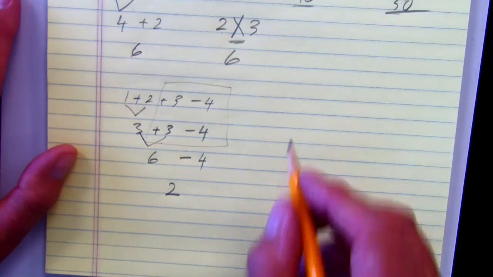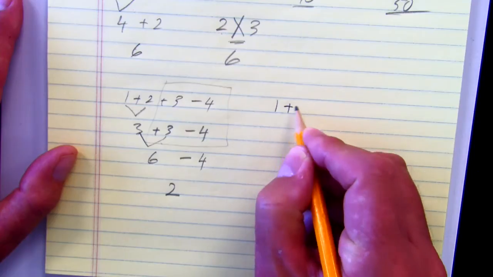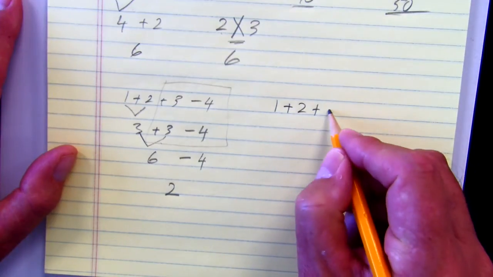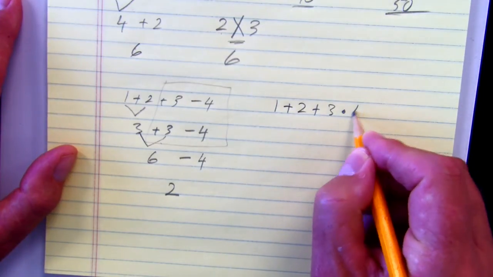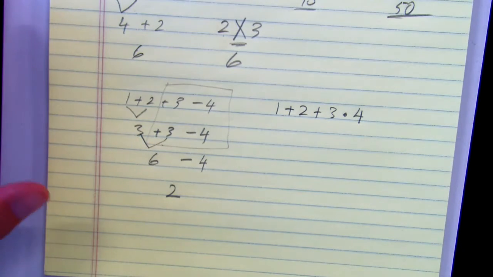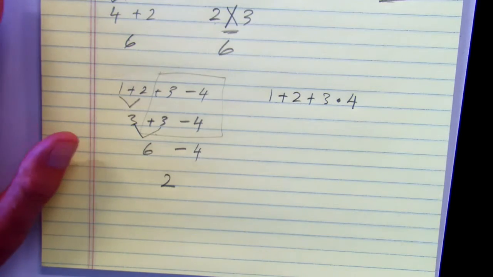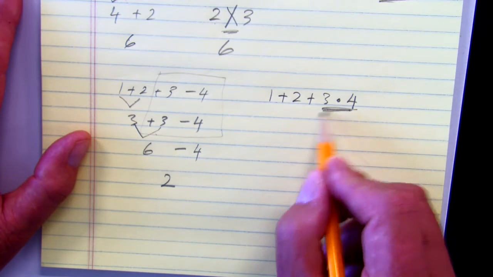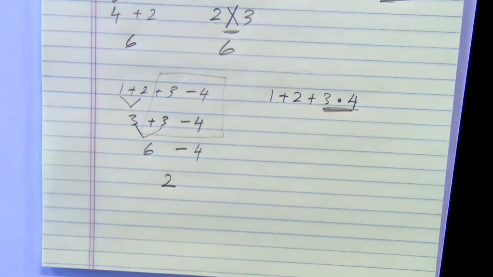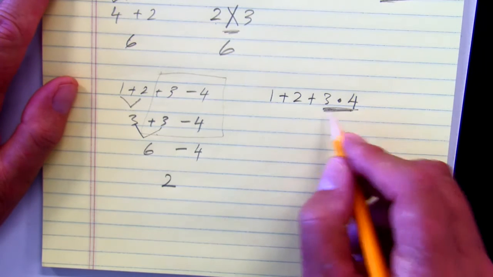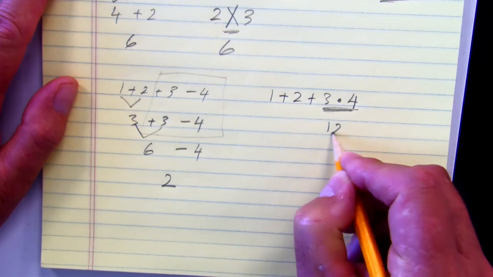But now we're going to change it up a little bit. Notice we've thrown in a multiplication. So here we have to do the multiplication and division first. Multiplication or division first. And even that I like to work from left to right. 3 times 4 is 12.